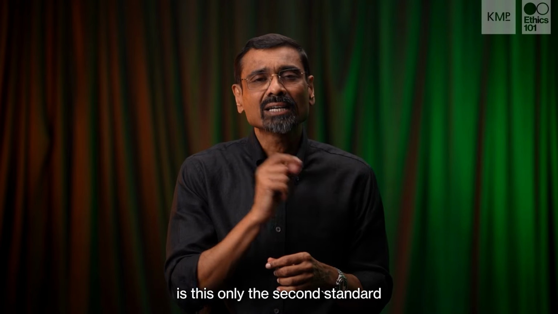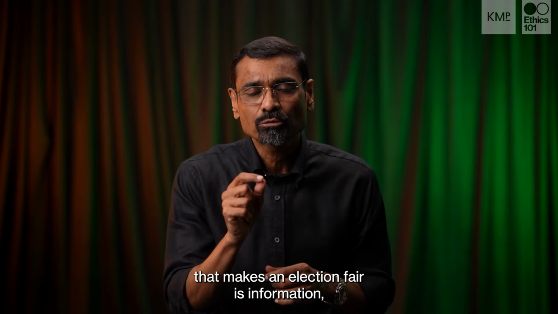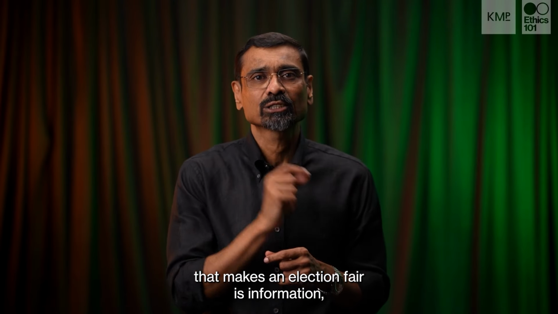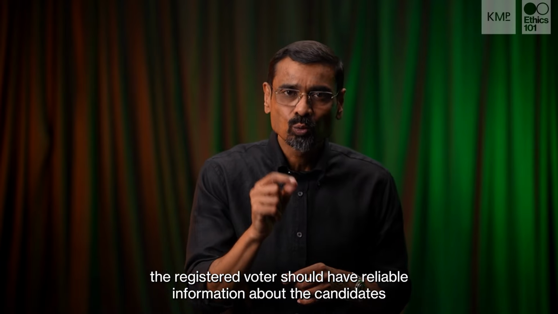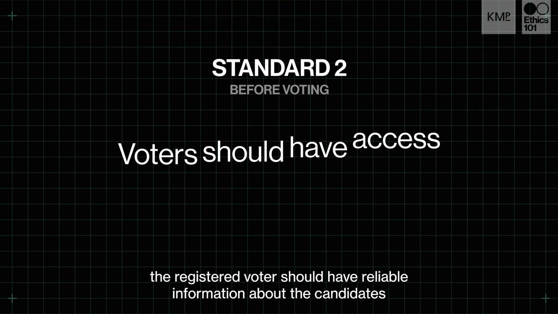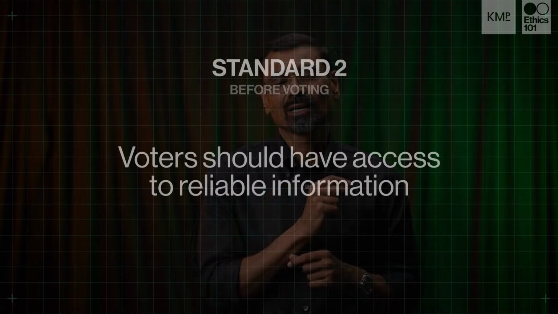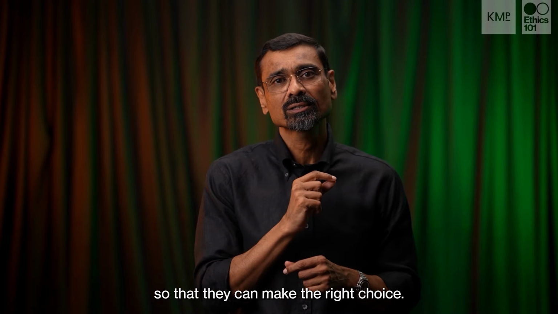The second standard that makes an election fair is information. The registered voter should have reliable information about the candidates so that they can make the right choice.